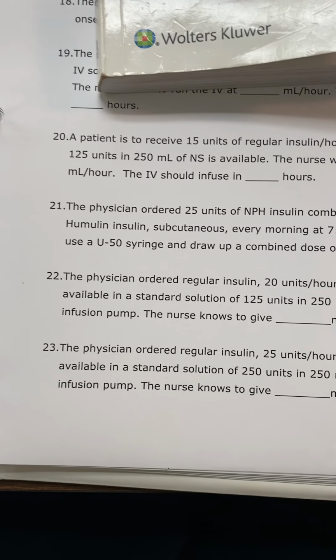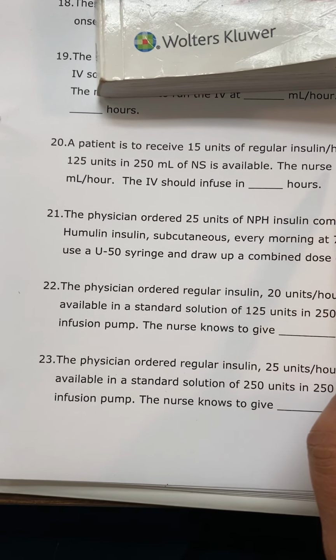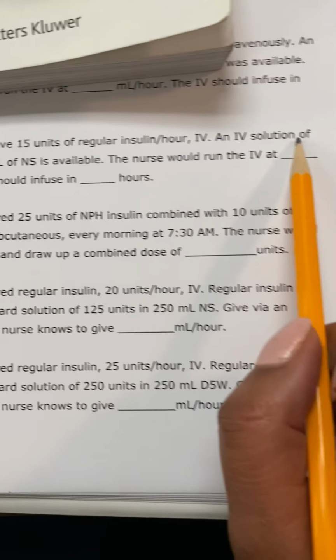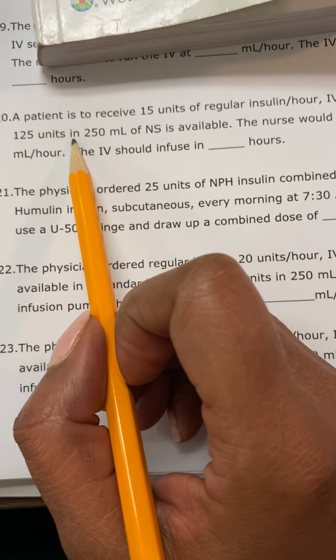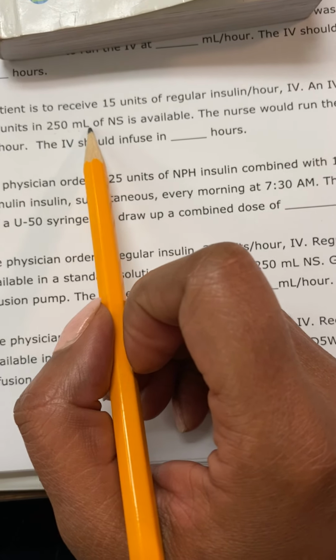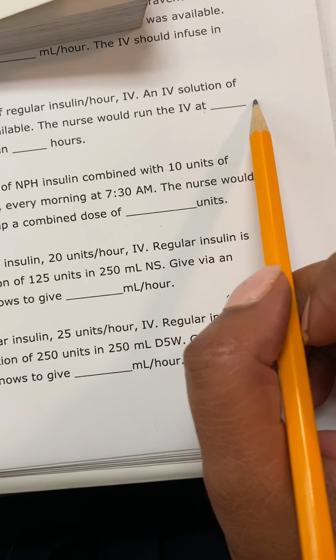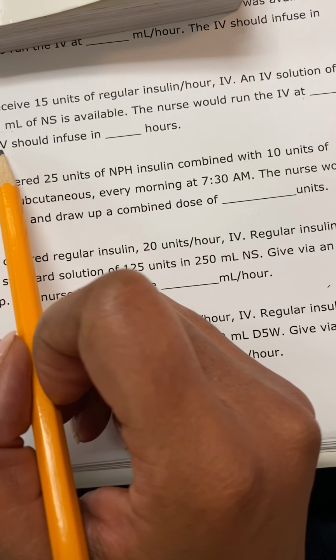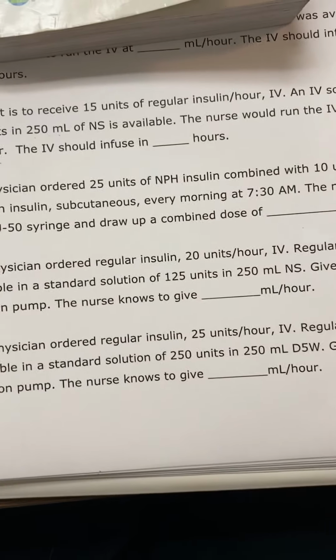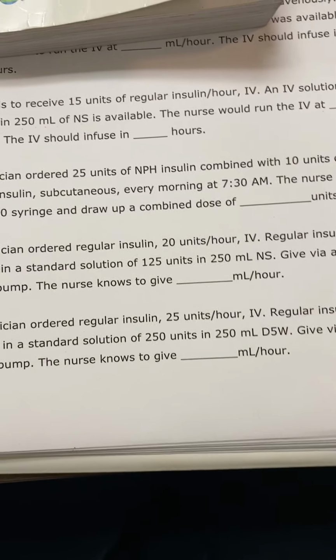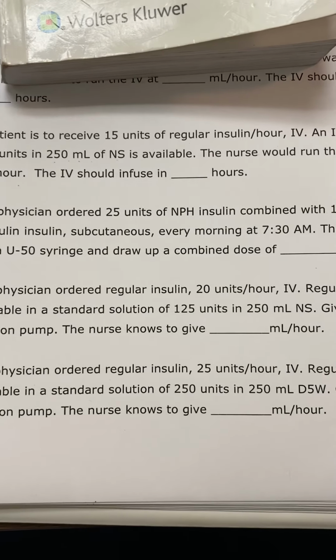A patient is to receive 15 units of regular insulin per hour, IV. An IV solution of 125 units in 250 milliliters of normal saline is available. The nurse will run the IV at how many milliliters per hour, and the IV should infuse in how many hours? So I know we've done number 19, but I always like to give you one more. So let's start.